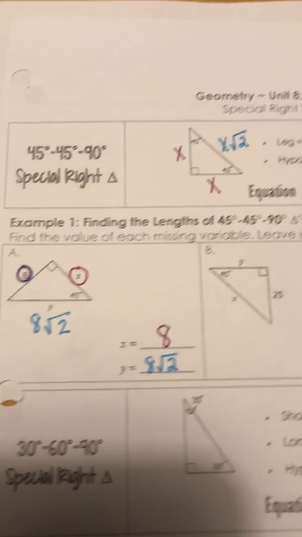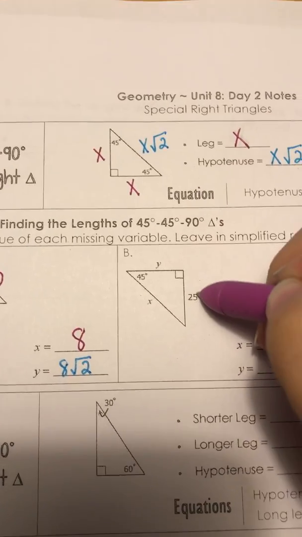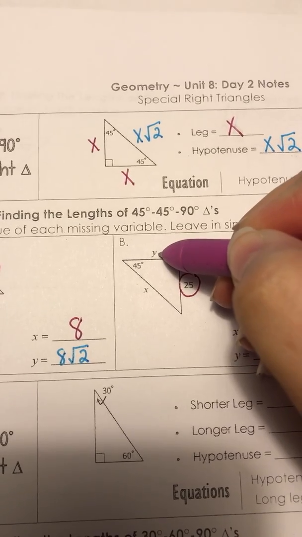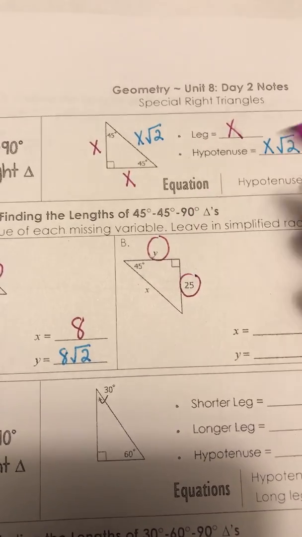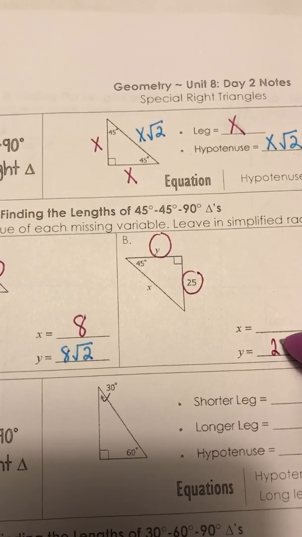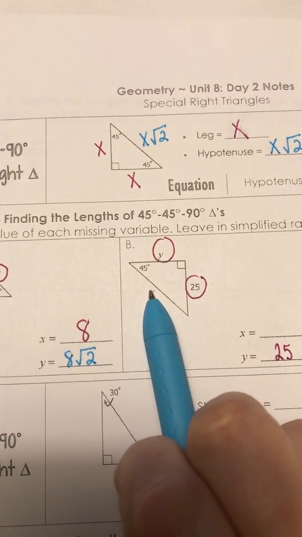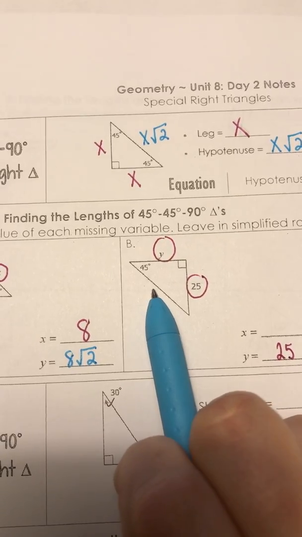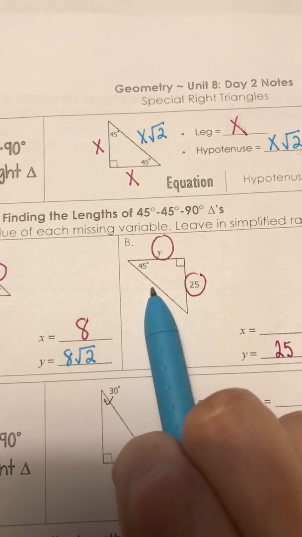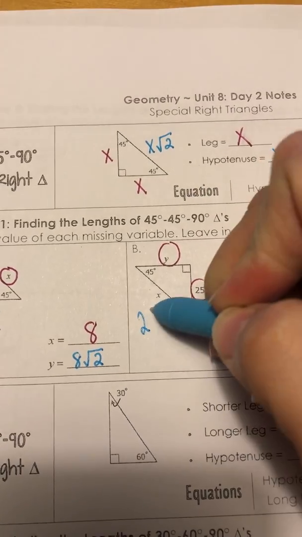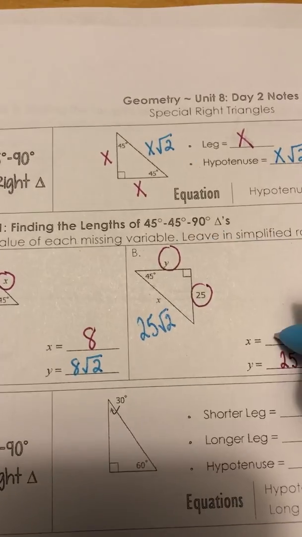Okay, on this one, we're also given a leg of 25. So our other leg should be the same, 25. And our hypotenuse would be X radical 2, so 25 radical 2.